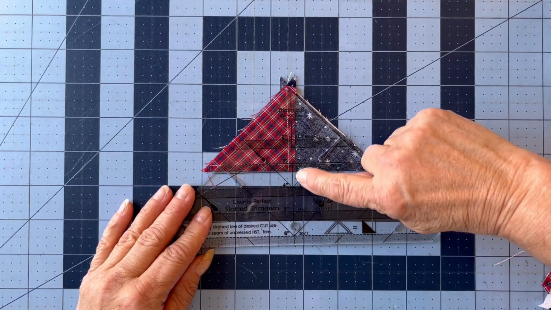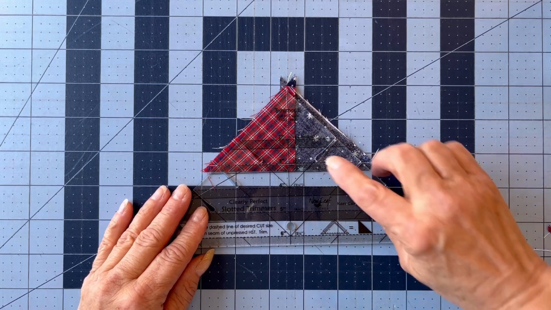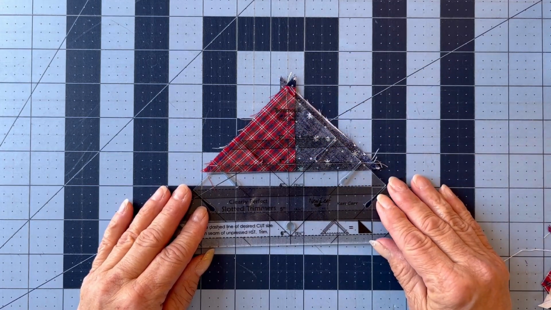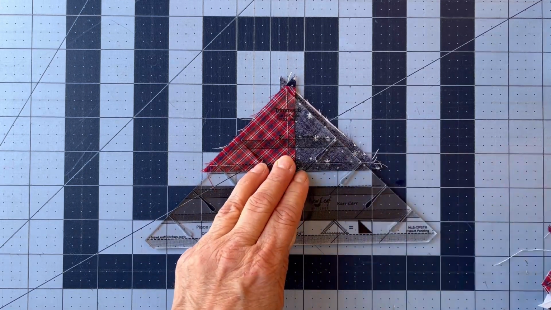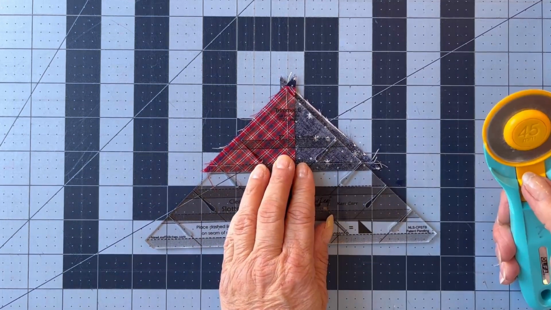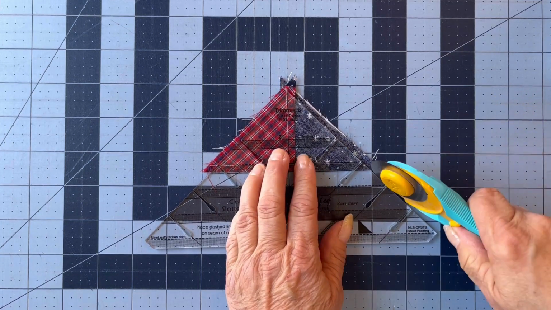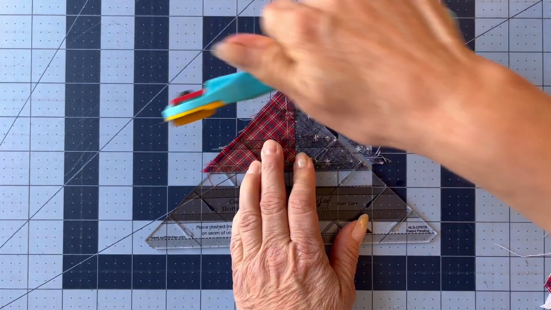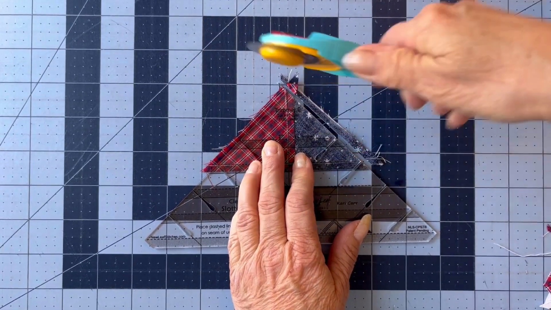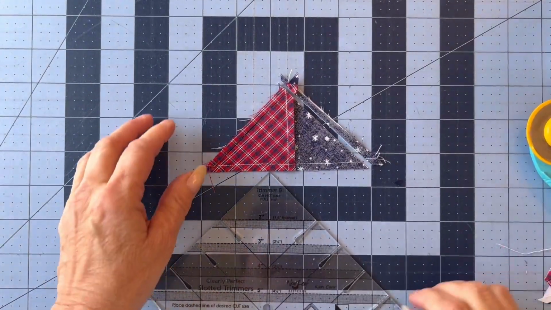Then you're going to line this center line here, scoot it over like this so it's lined up with your seam, and making sure everything's lined up. And I'm going to trim on both sides and cut my dog ears. That's one of the reasons I like this tool, because I can get 2 different things done at once. I trim my sides and I trim my dog ears. Quick and easy. Now let's press.